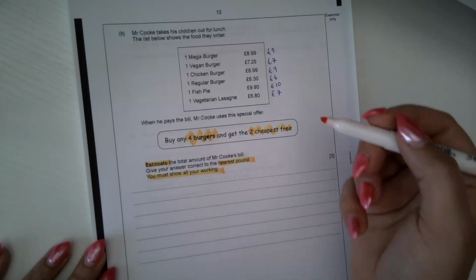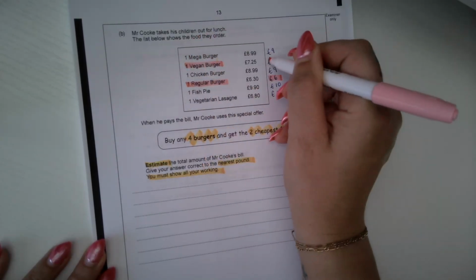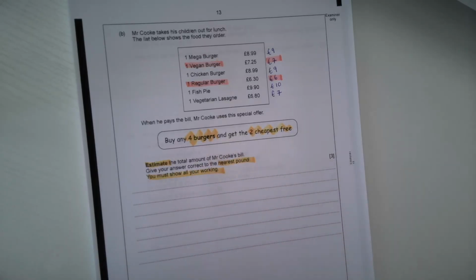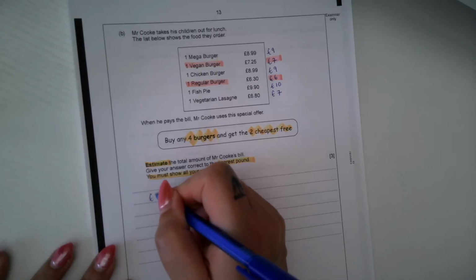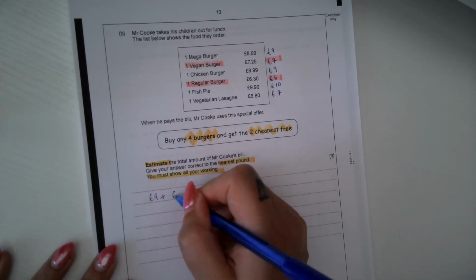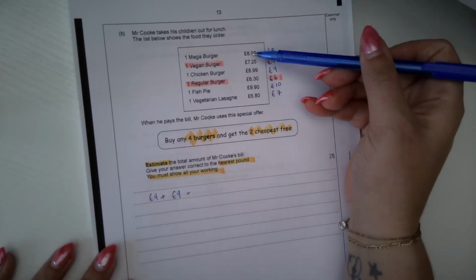So the 2 cheapest burgers are the regular burger and the vegan burger. So if they were to buy 4 burgers, they're going to get the cheapest 2 free. So they are the cheapest 2. So they're the ones that they wouldn't have to pay for. So we can estimate that Mr. Cook is going to have the price of a mega burger, so £9, plus the price of a chicken burger, £9. So he's paid for those 2 burgers.